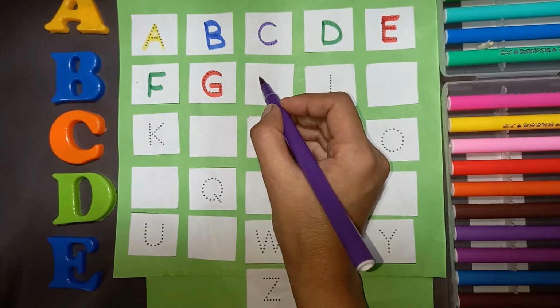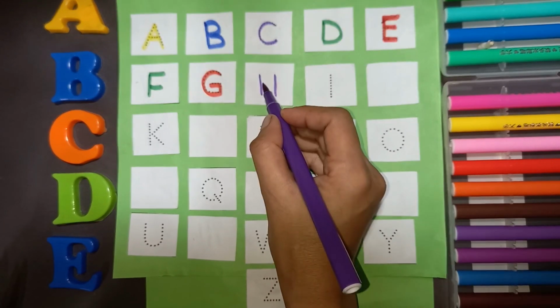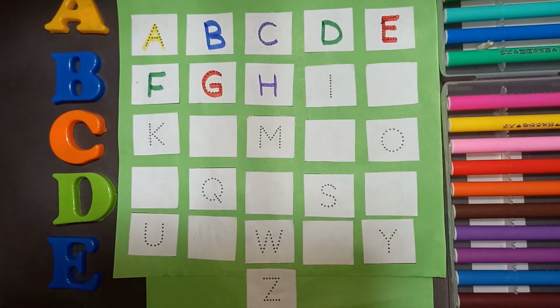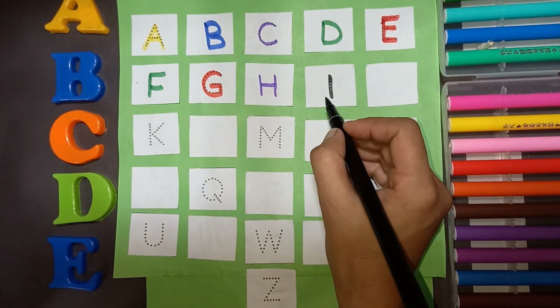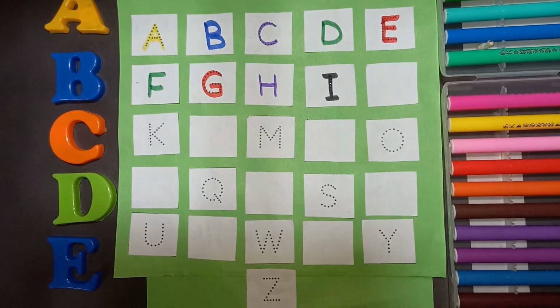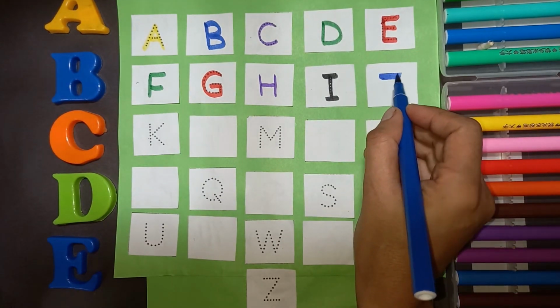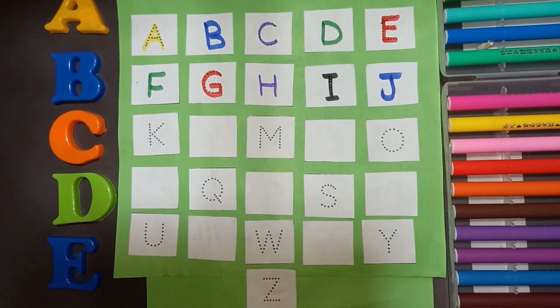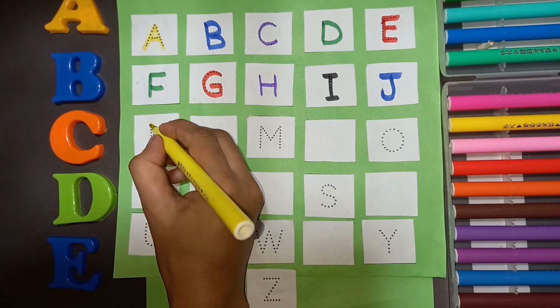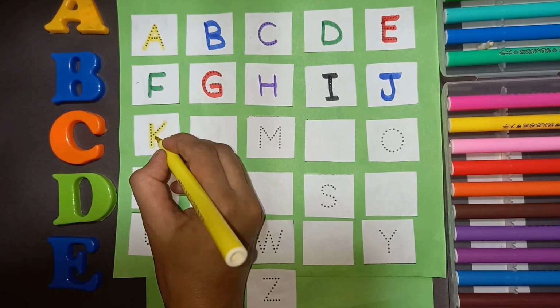H. H is for house. I. I is for iron. J. J is for juice. K. K is for cattle.